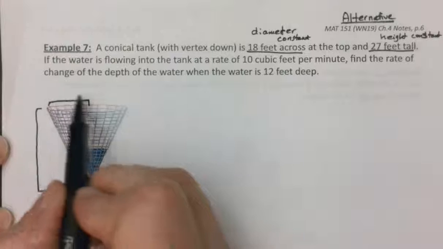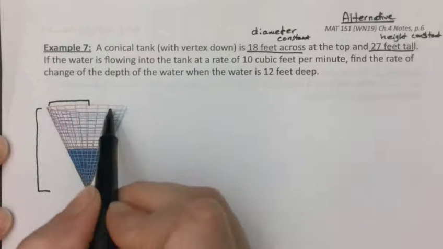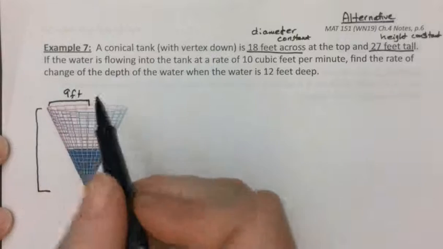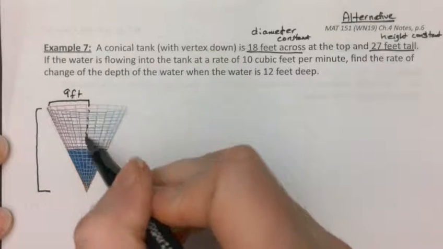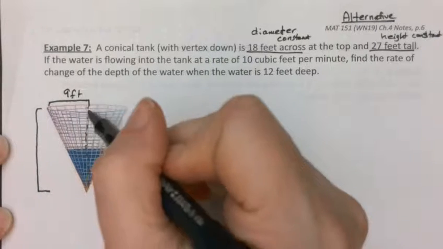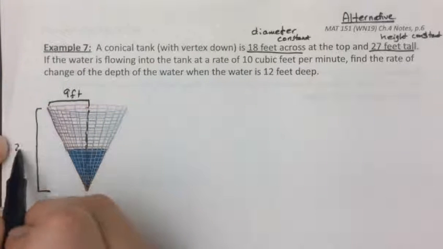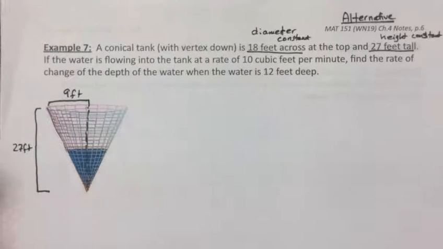varying. So since the whole cone is 18 feet across, that means that the radius at the top is 9 feet across, and that's never changing. The radius, of course, comes from the central line down over, right? And then this height over here is 27 feet. All right, so I've got that piece labeled.